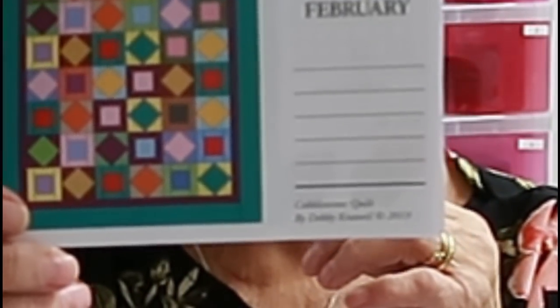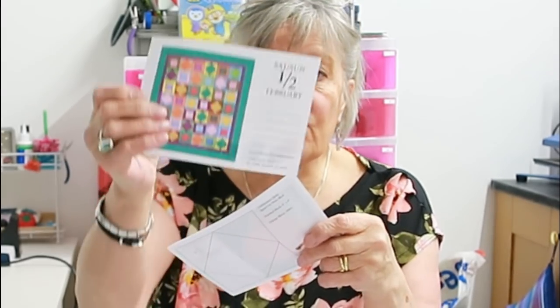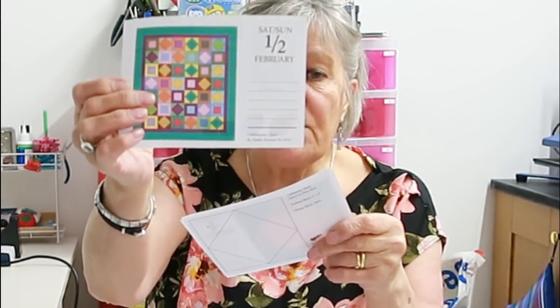This one, I do like this one. This is the cobblestones quilt. It's really, really nice. I like the colour scheme. And this measures 62 inches by 70. The block size is 8 inches by 8 inches, and there's 42 blocks. That is really, really nice. And basically that's the weekend one, telling you about it.